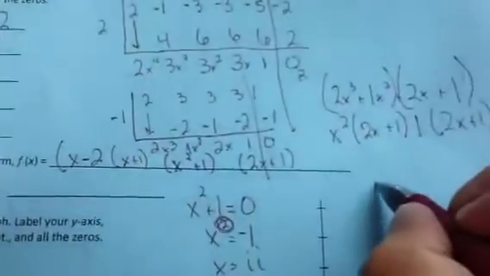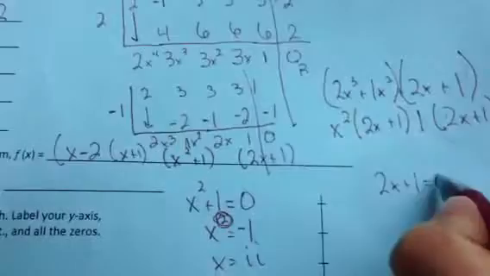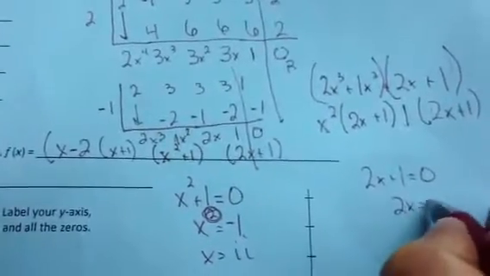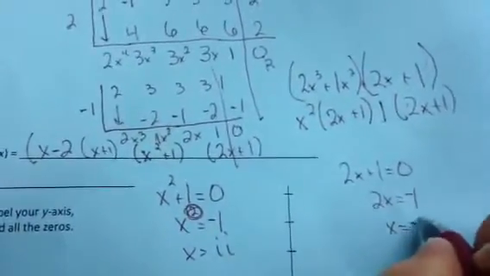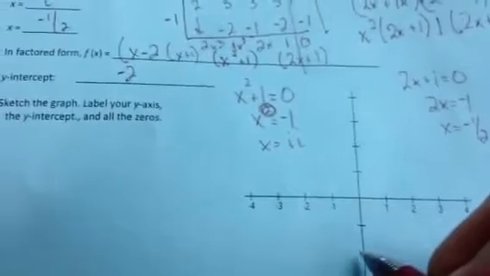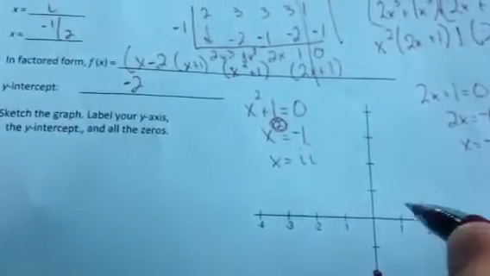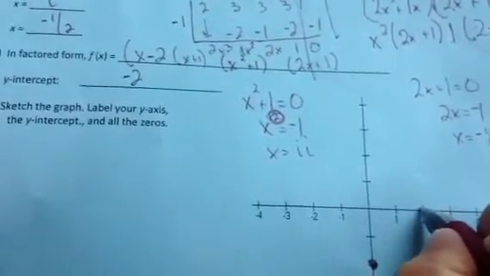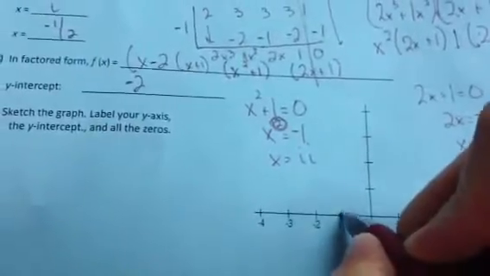And then I'm going to take the other one, and I'm going to set this one equal to 0. I'm going to subtract 1, and then divide by 2, and my other answer is negative half. And then the y-intercept, go back to the original problem, it's negative 2. And then I'm going to graph it. And we can actually fit everything on here. Here's negative 2. There's my 2. There's my negative 1. And there's my half.